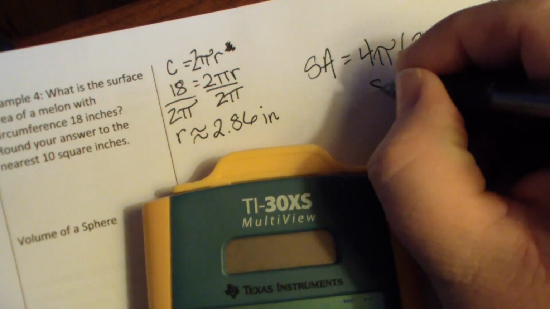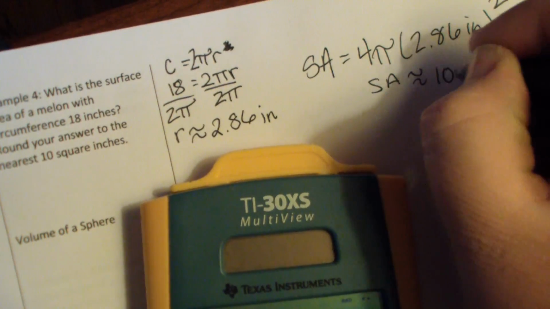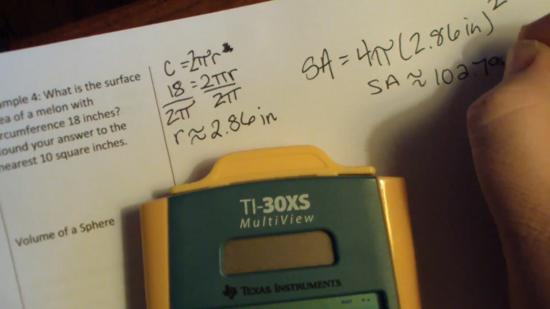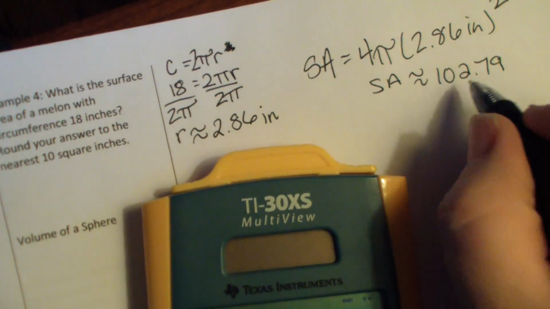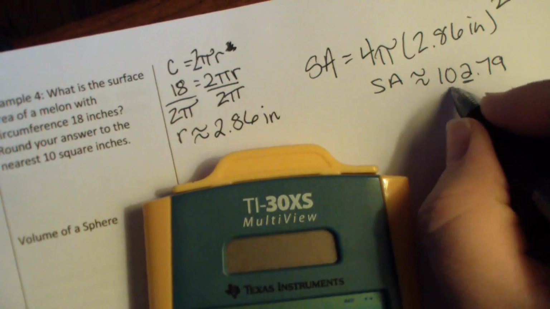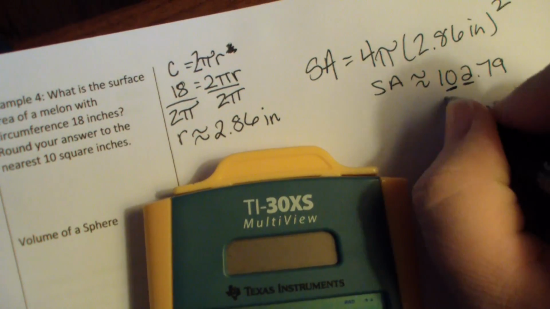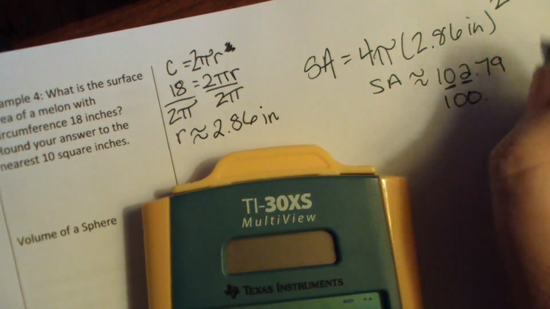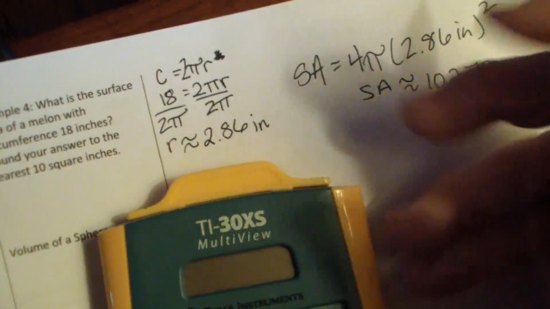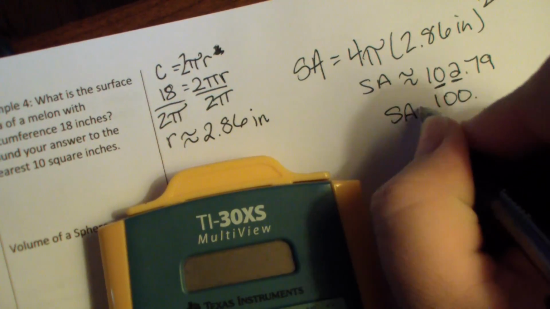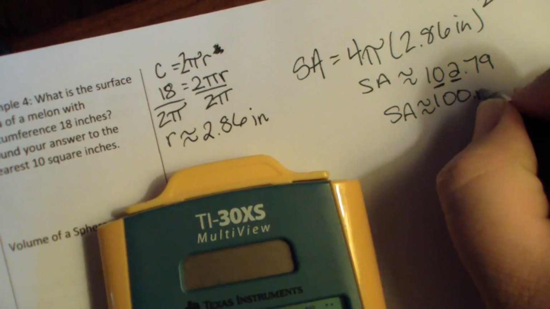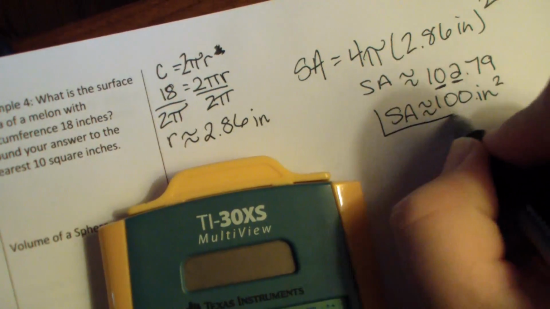And we get 102.78. But they want us to round it to the nearest tens, so 100 is our nearest ten. So surface area is approximately 100 inches squared.